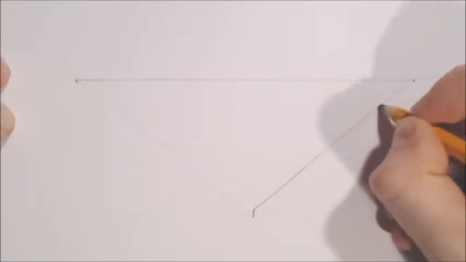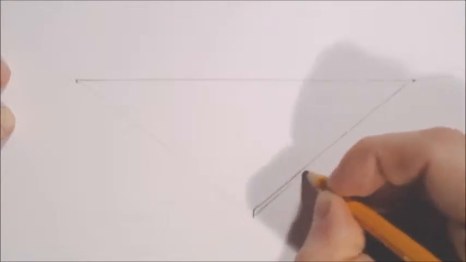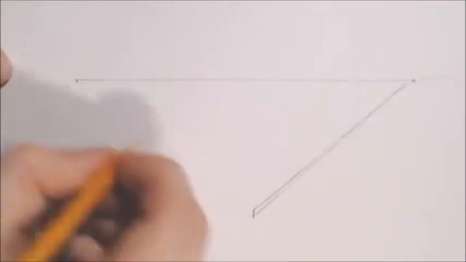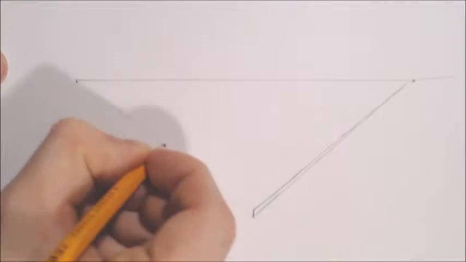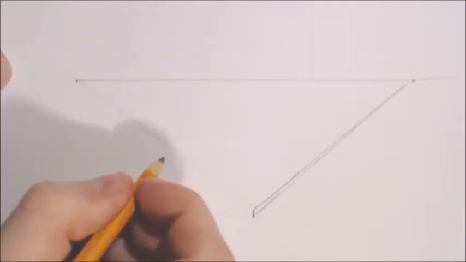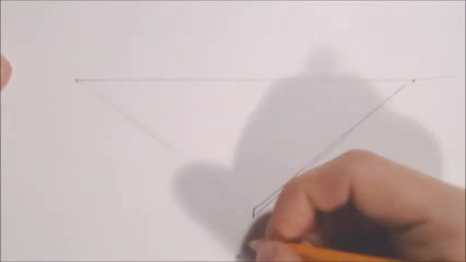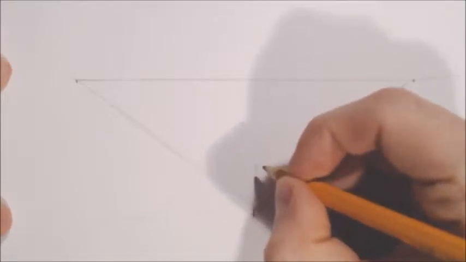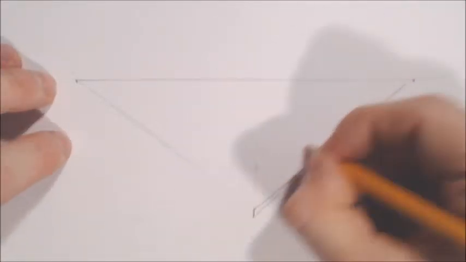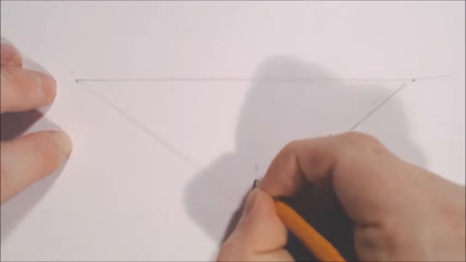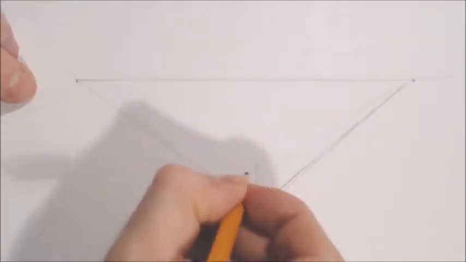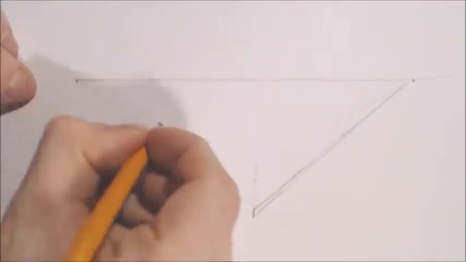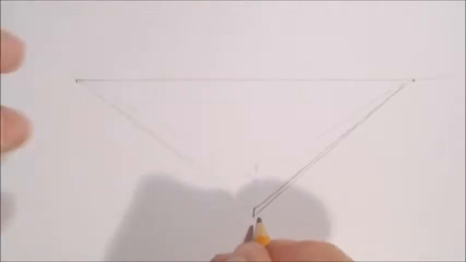At the moment I'm creating my sidewalk here. As you can see, I'm joining it back to 1 and 2 points. Now I'm going to start drawing my building. I'm going to pick a random point along this line and draw it back to both my points again on the horizon line.